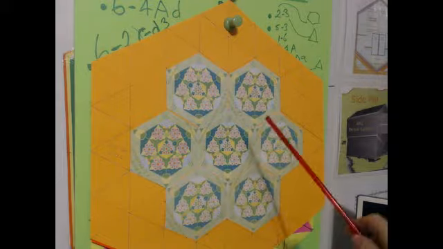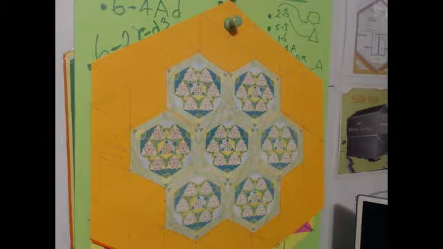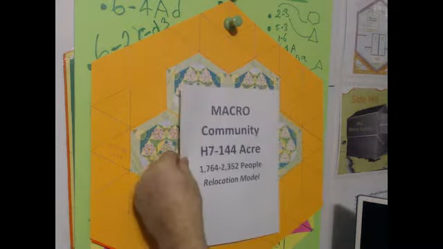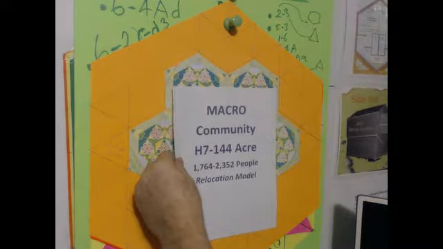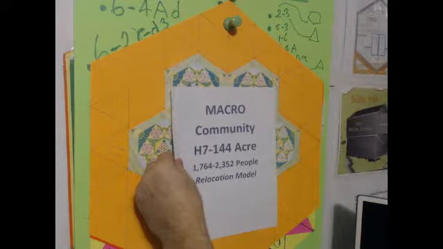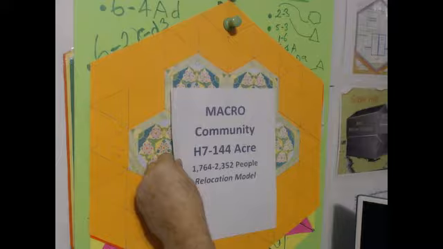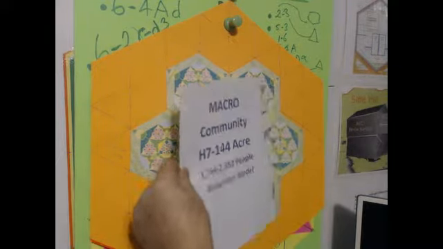Because just to come out and park your motorhomes and all that on a piece of property and expect to build something like this in the short term, you're not going to do it. It's just not going to be possible. There's going to have to be some advanced preparation. So I'm going to show you so you get an idea here. This is the macro community H7, because it's an H7 design, 144 acres, and you'll be able to handle between 1,700 and roughly 2,400 people.